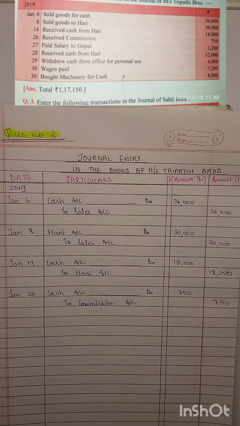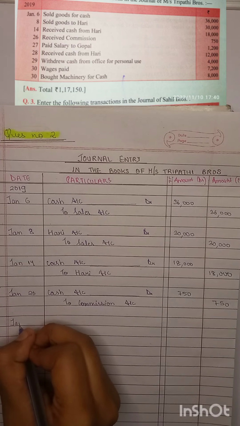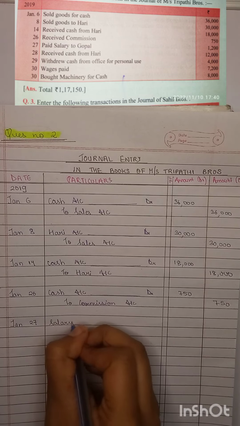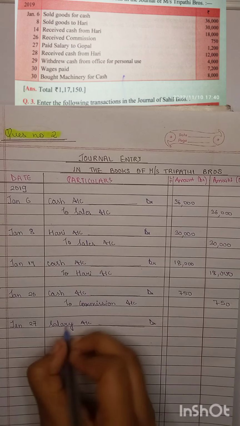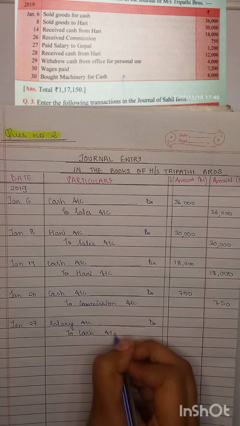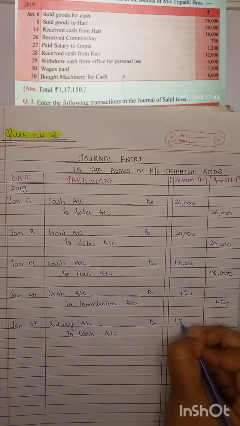Whenever we pay any expense, it's always in cash. Our entry will be salary account debit to cash account for rupees 1200.